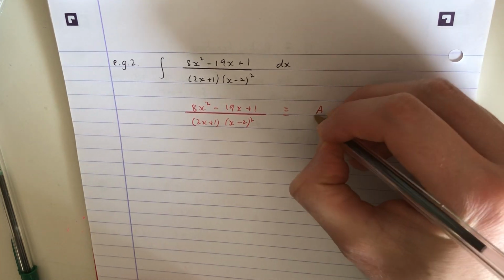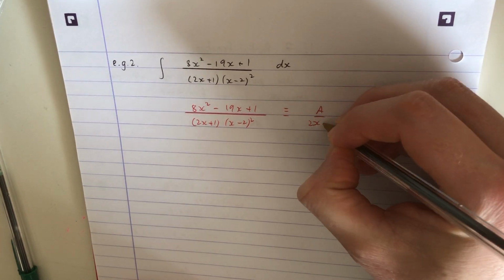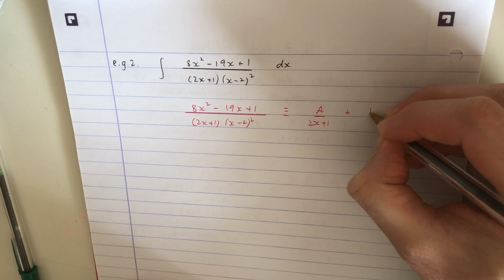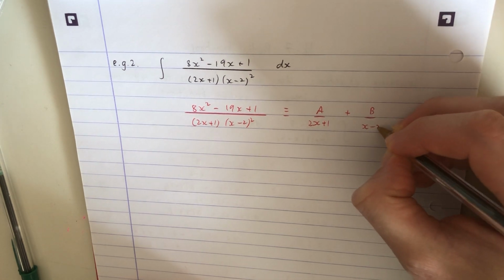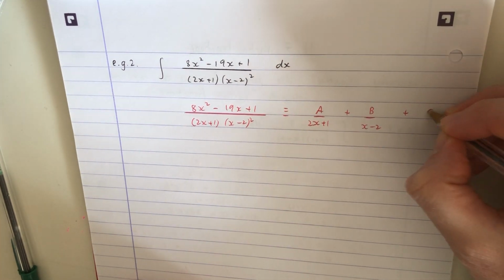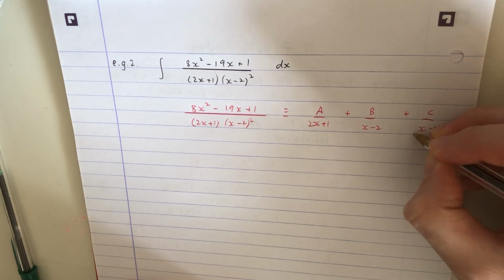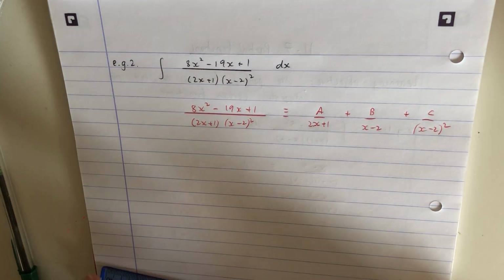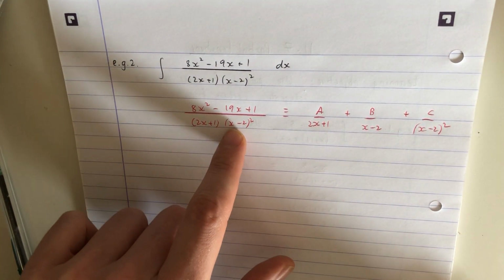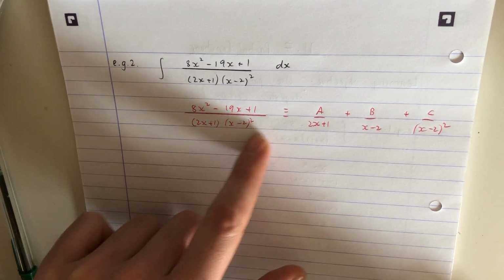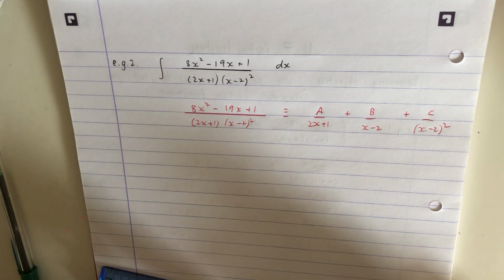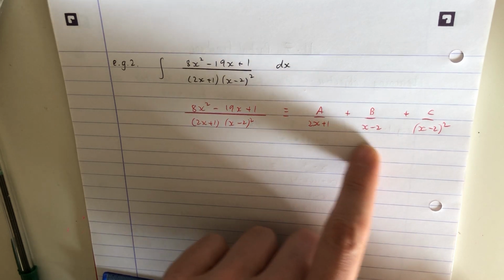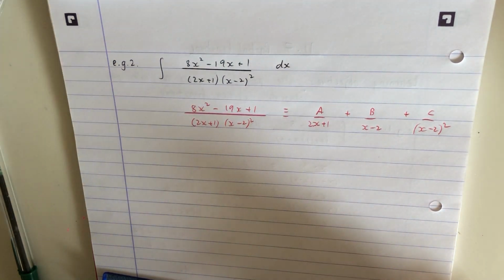Think about what type of partial fraction this is, and if you look back in the textbook, this should split up into a over 2x plus 1 plus b over x minus 2 plus c over x minus 2 squared. When you've got a repeated root or repeated bracket on the denominator, you get both the squared one and it by itself.